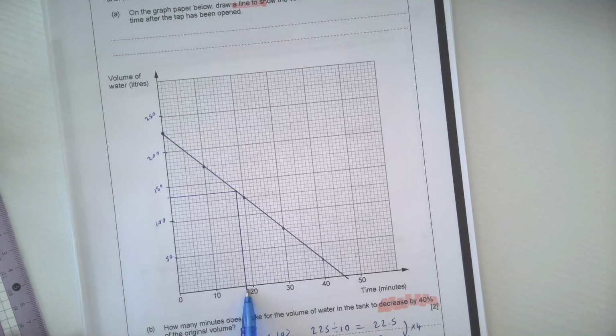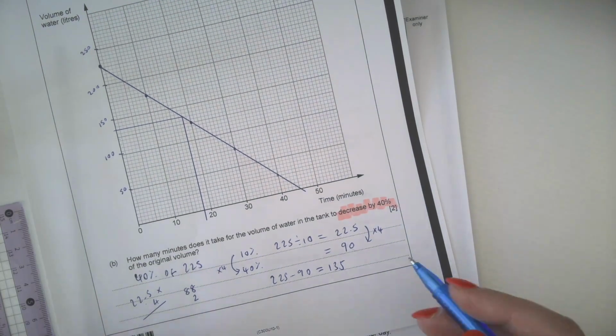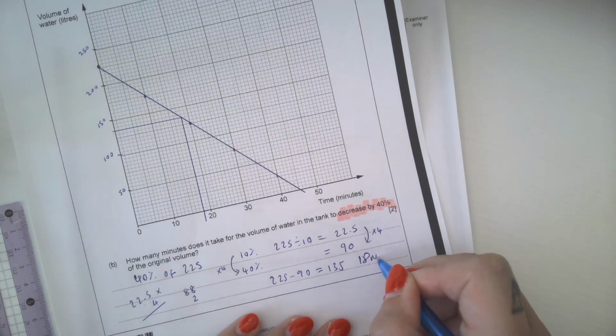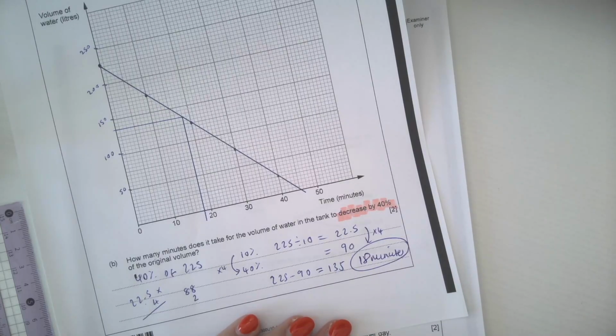Again, you'd be doing this in pencil, guys. I'm doing it in pen so you can see it clearly over the grid. So we've got 10 to 20 is 10 squares. So each square is 1, 11, 12, 13, 14, 15, 16, 17, 18. So nice and clearly, I'm going to put 18 minutes and circle it so then I know that that is my answer.